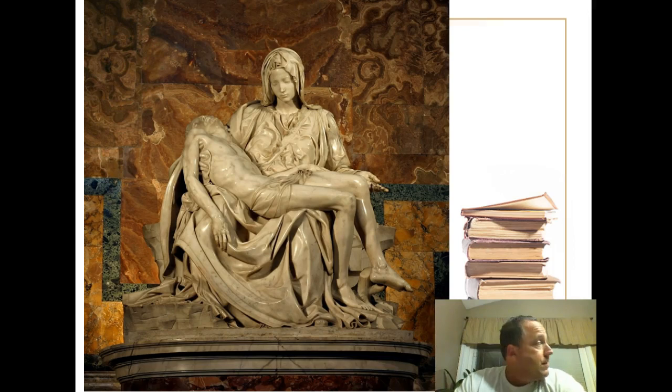You look at the face of Mary, and what you see is she is, as the mother of the dead Christ, obviously grief-stricken, but it's a dignified grief. She is shown in a way to be very respectful to her and the importance that she holds within the Catholic Church.